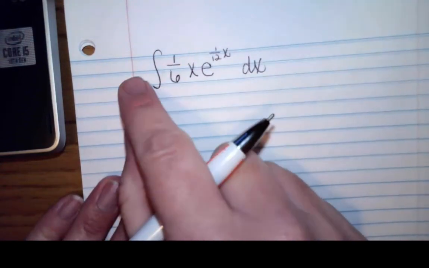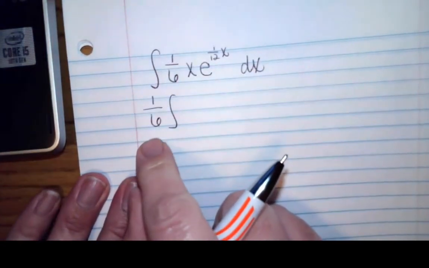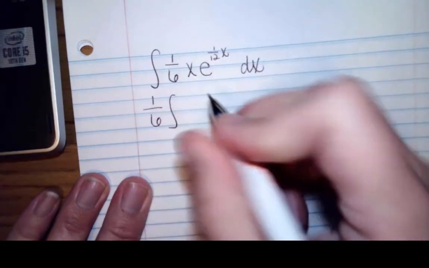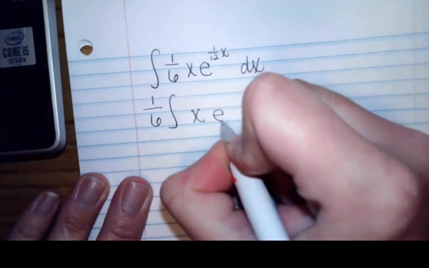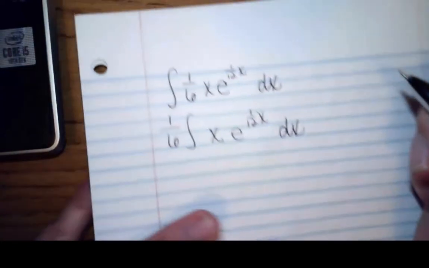Okay, so I'm going to pull my 1/6 out front just so he's out of the way. Just remember, he belongs to everything you do. Okay, so don't forget about him. And now I have an x e to the 1/12 x dx.